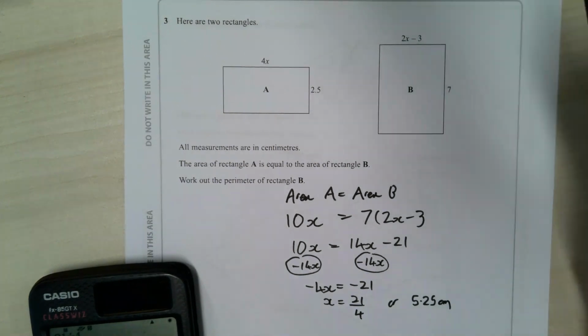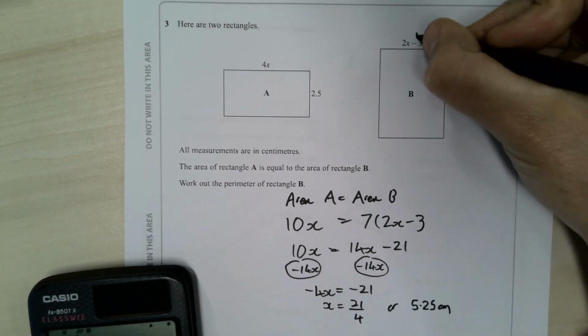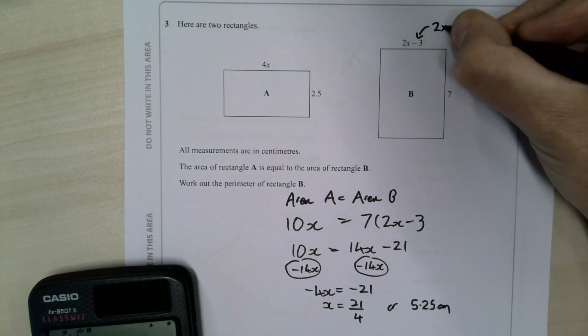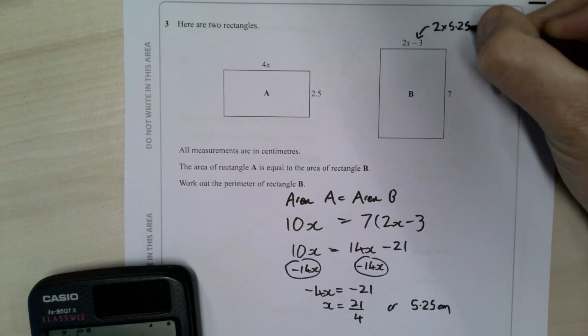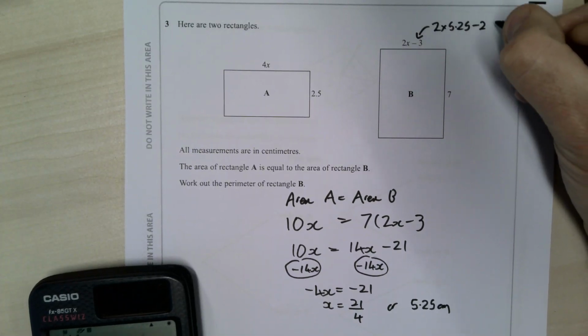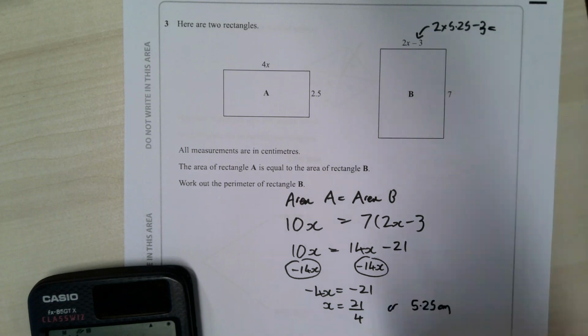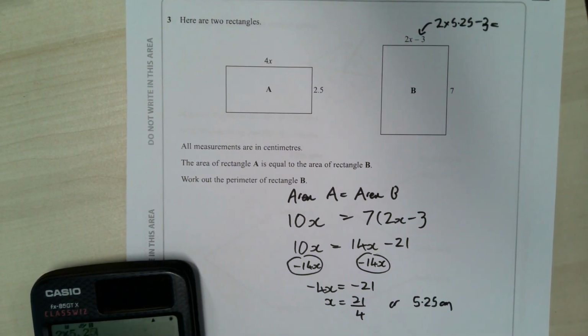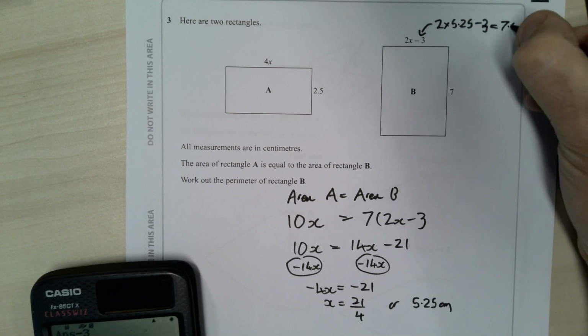21 over 4. But the reason I wanted it on its own is I can now work out what this side is. So this side is 5.25. 2 times 5.25 take 3. So 2 times 5.25 is that. Take away 3 is that. So that's going to give me a side length of 7.5.